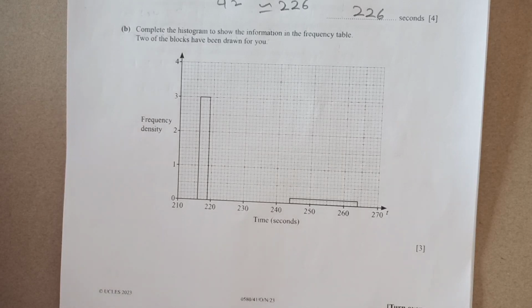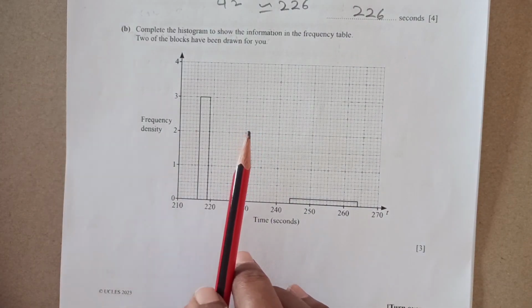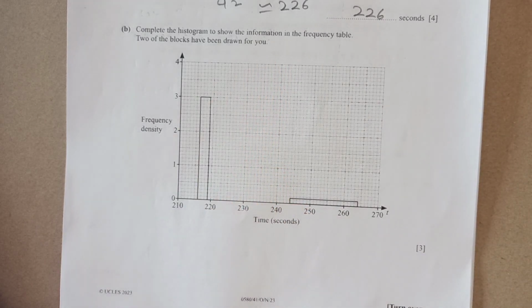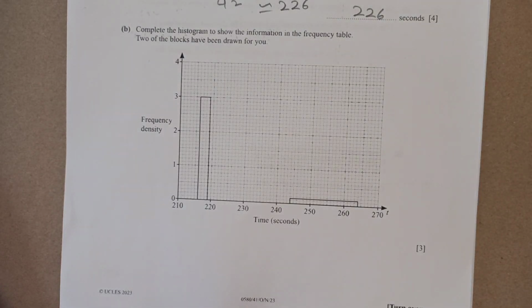Now part B we have here. For part B, complete the histogram to show the information in the frequency table. Two of the blocks have been done for you. So we have two blocks already given. Now the frequency density is required to make this diagram.